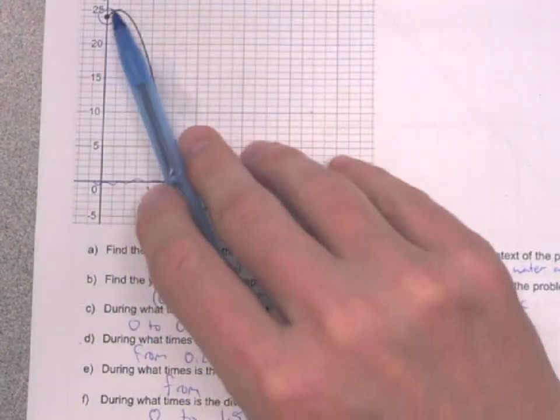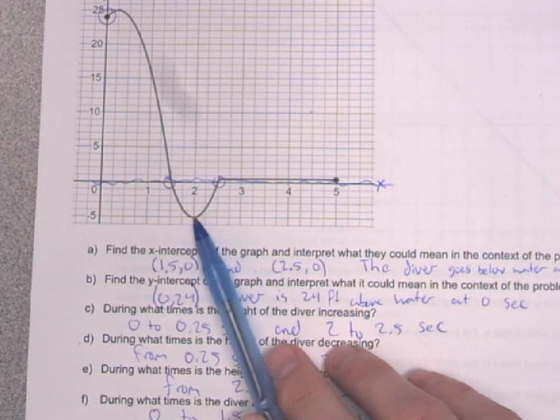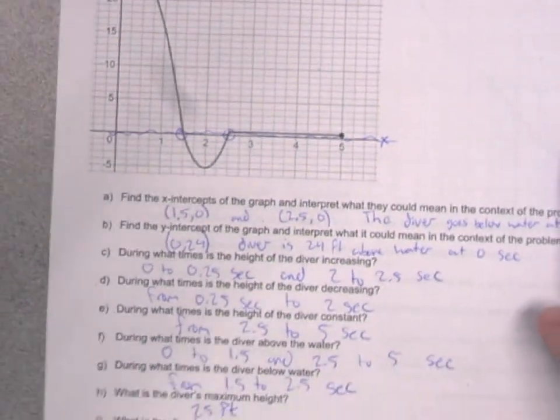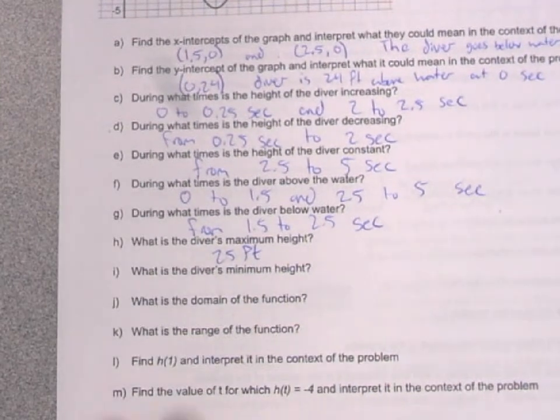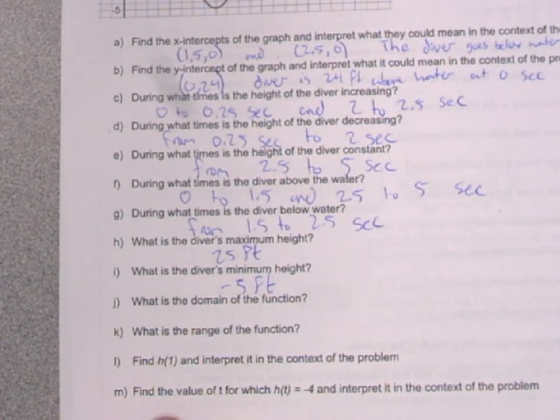Okay, and then what is the diver's lowest height? So he goes under the water. The lowest he gets is -5. That would be like 5 feet below the water. So the minimum height, the lowest height he's possibly going to be is -5 feet. And in this context, that means 5 feet below the surface.